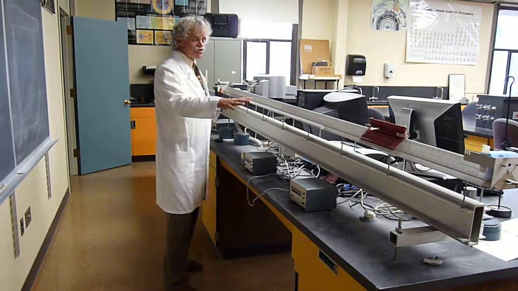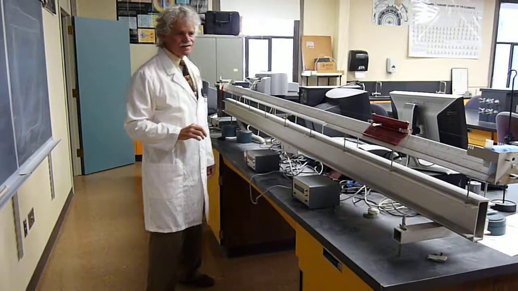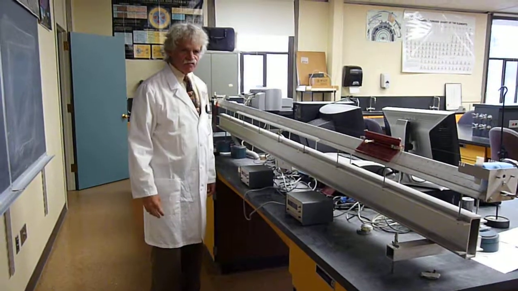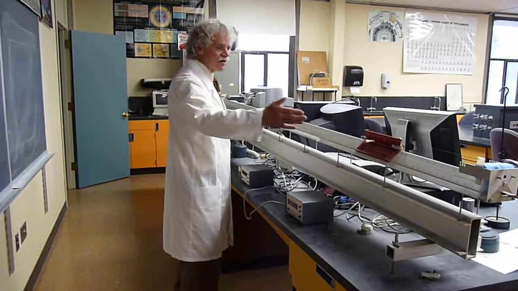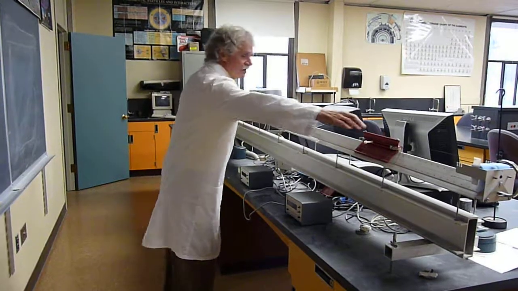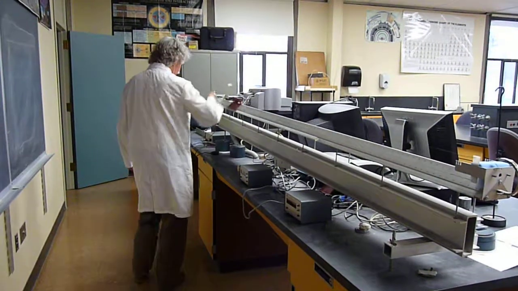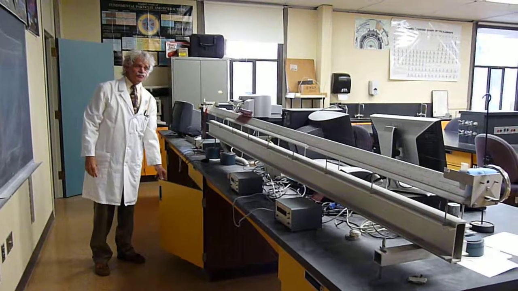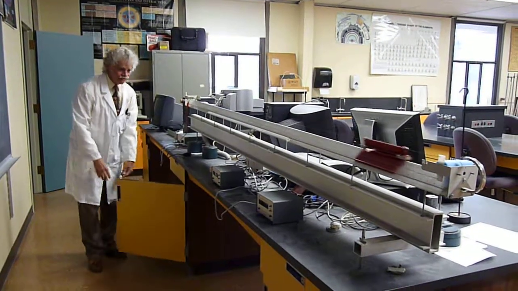This device is very similar to an air hockey table, where in air hockey the air puck rides on a cushion of air. Here we have a car that rides on a cushion of air. And I can quickly show you that by doing so we can eliminate almost all the friction.